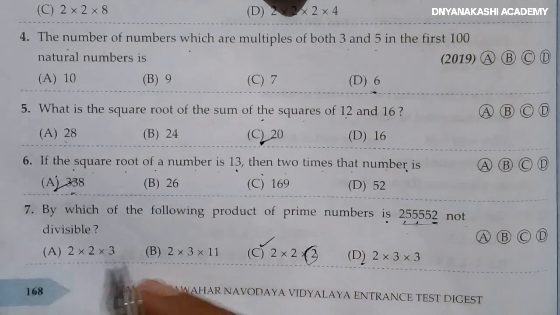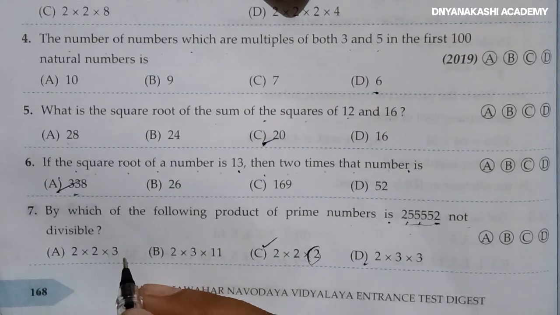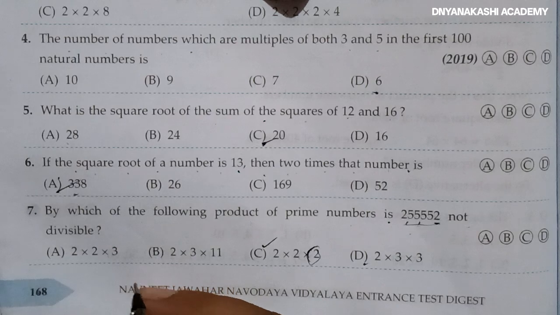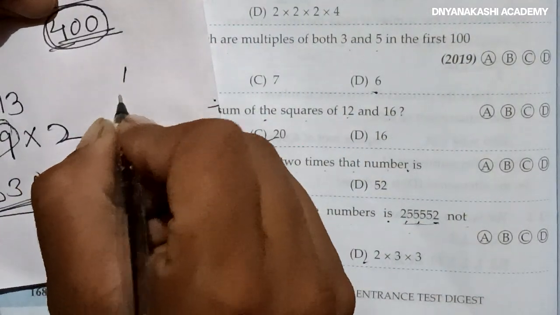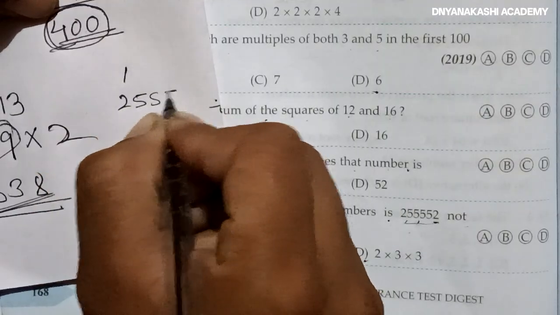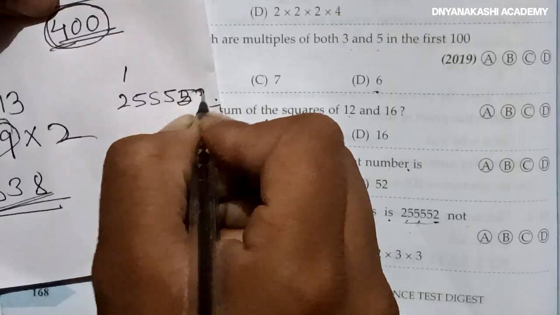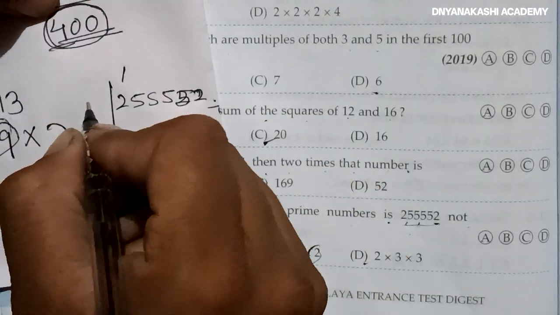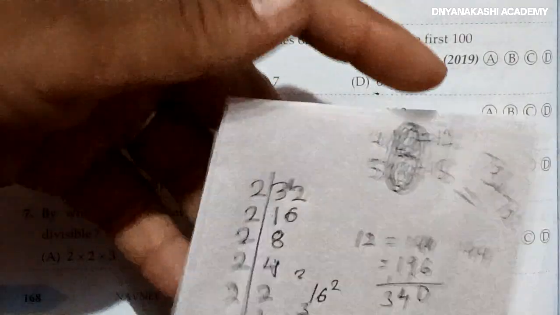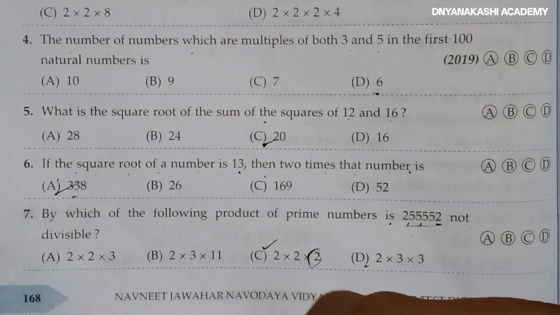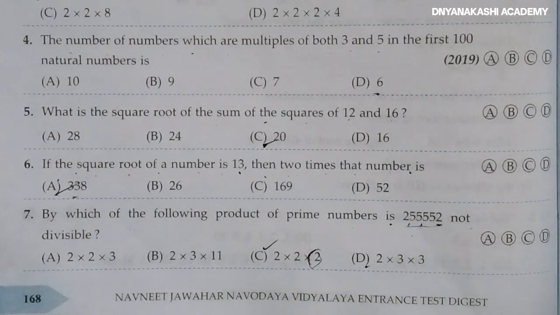Suppose I check here, 2 2s are 4, 4 3s are 12. 12 is divided with this number, 2,55,552, is a divisible of 12. We do the division of these two numbers. Which number is not a completely divisible of given following number?